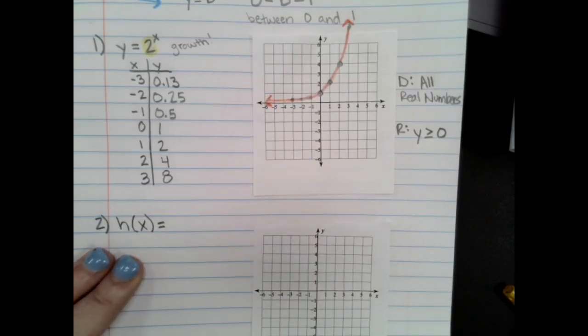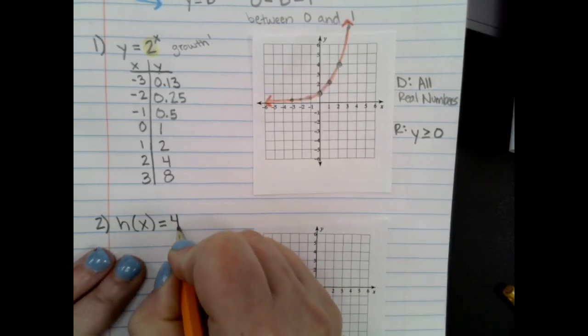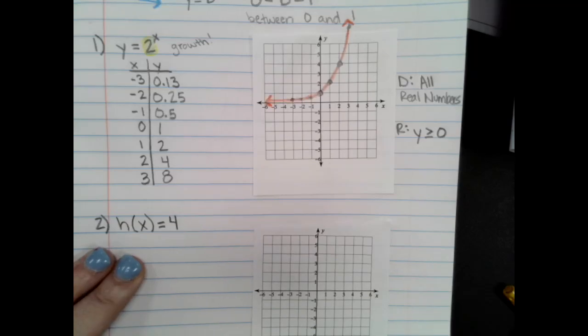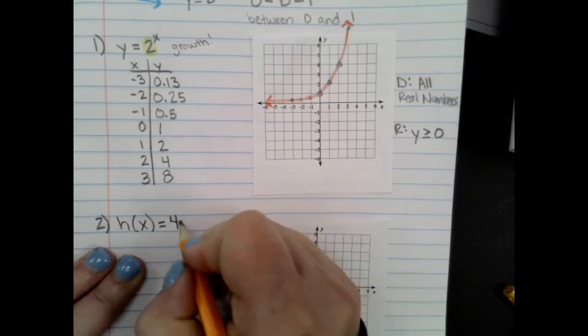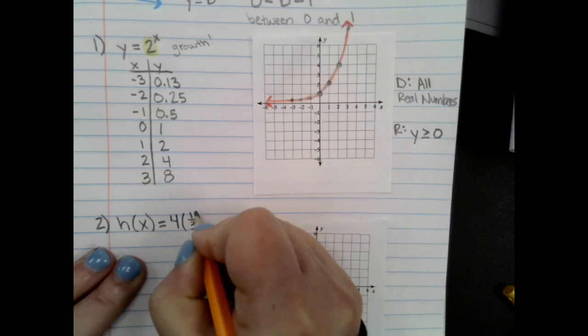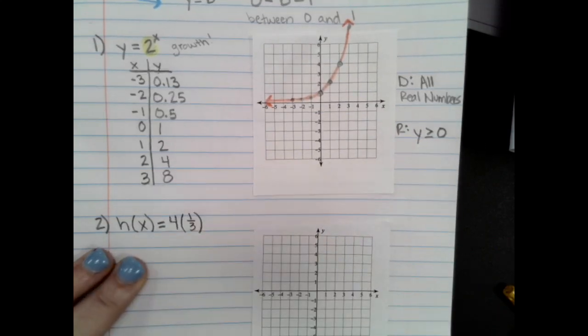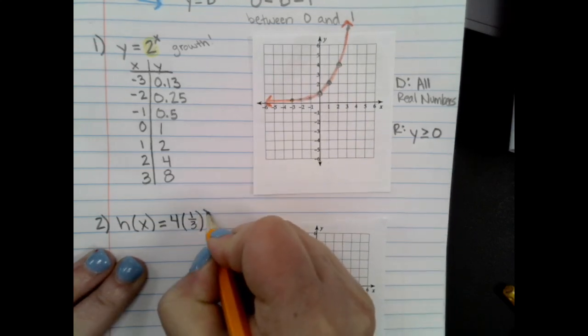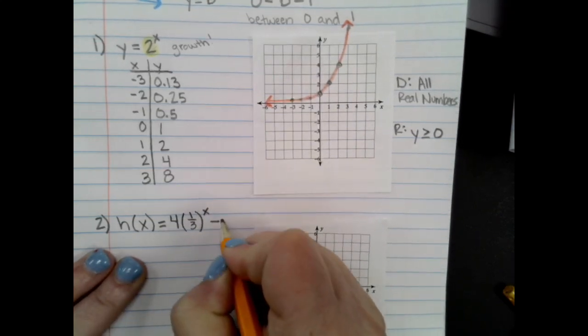Okay, h of x equals 4 times, and then in parentheses, we're going to have 1/3 to the x power minus 2.